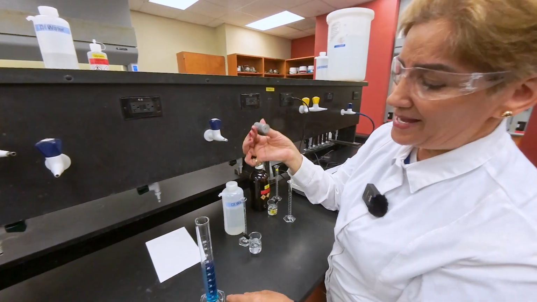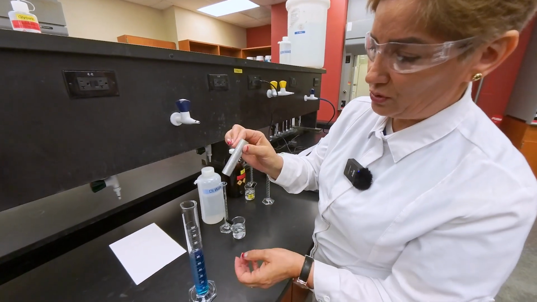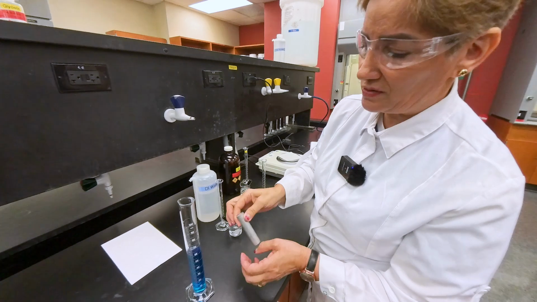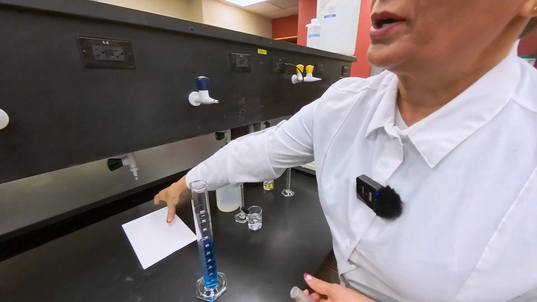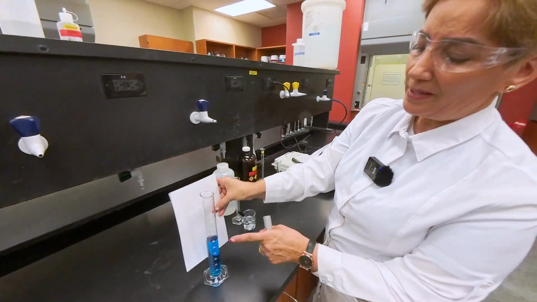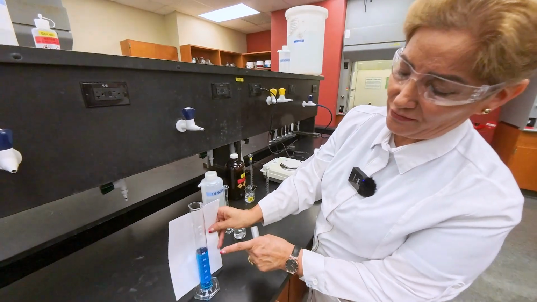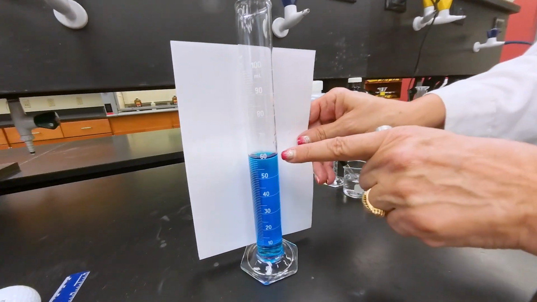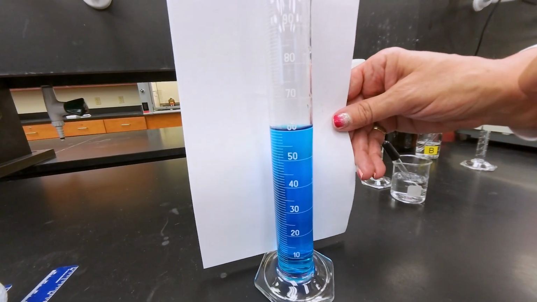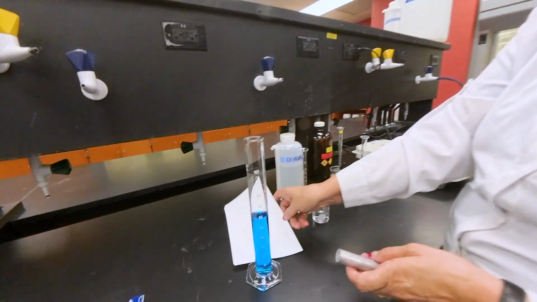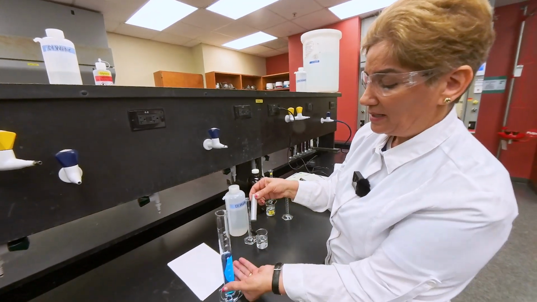Because this object is heavy, I want to make sure I show you how to slide it down the side so the water doesn't splash. We are going to place a certain amount of water, and it doesn't have to be an exact number, but we are using this volume here, and use the close-up to record that number exactly as it is.